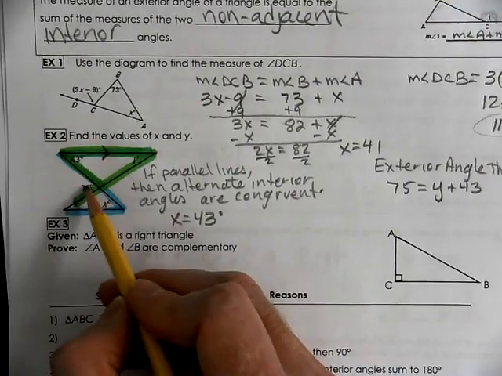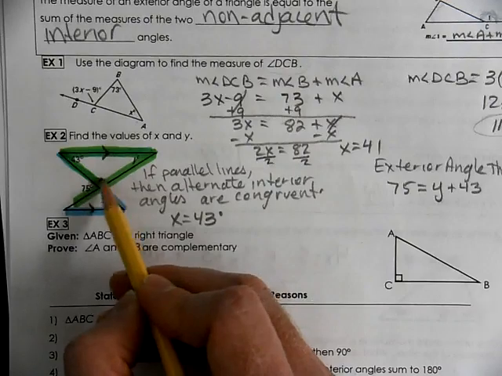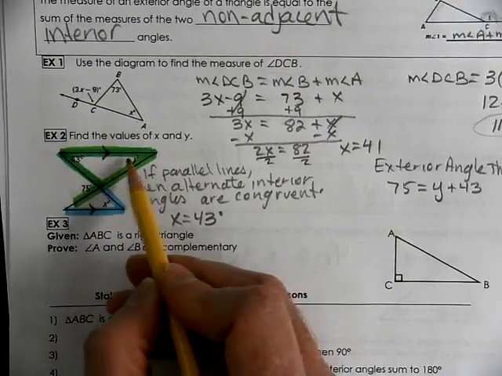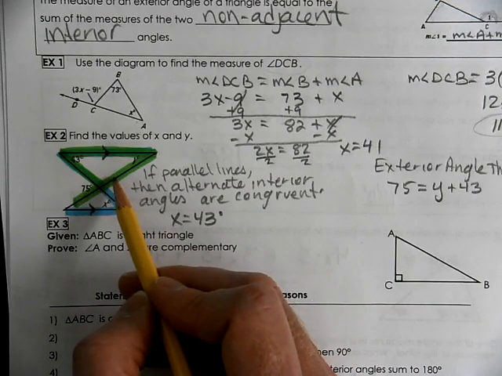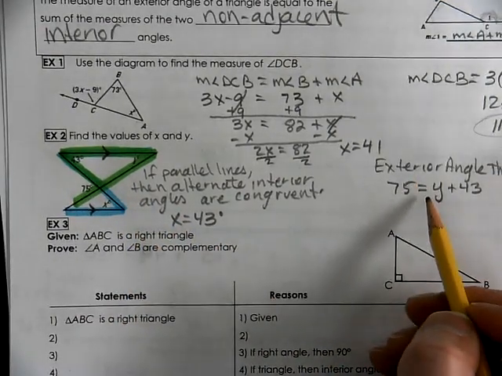You could have talked about how next to the 75 was 105 and the 3 angles add up to 180. You could have done that. This is one step shorter.